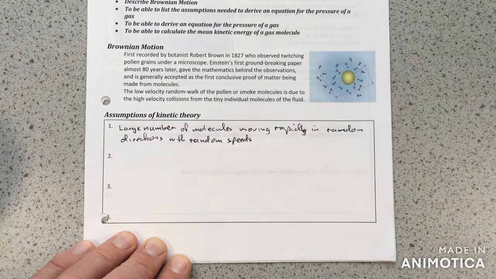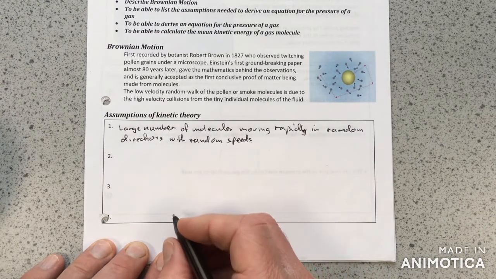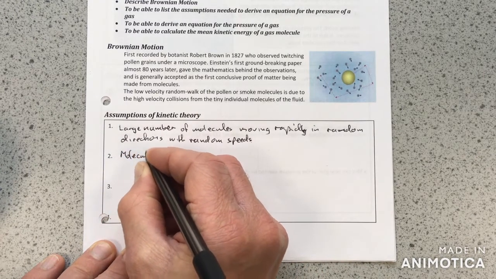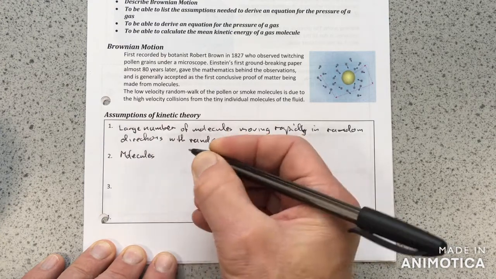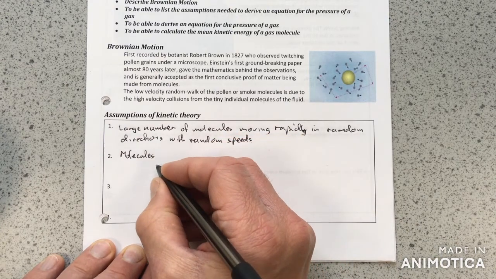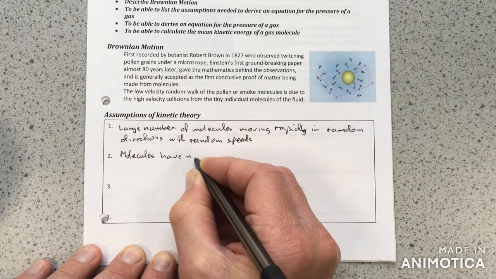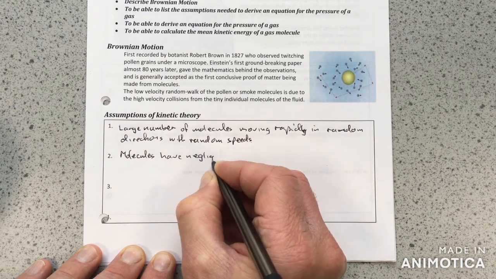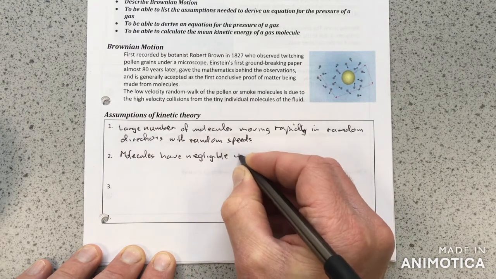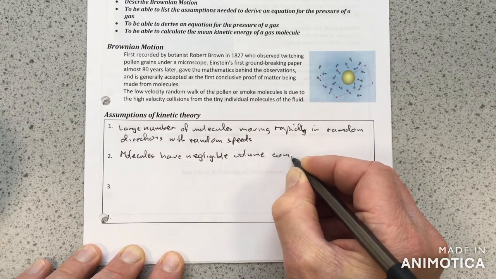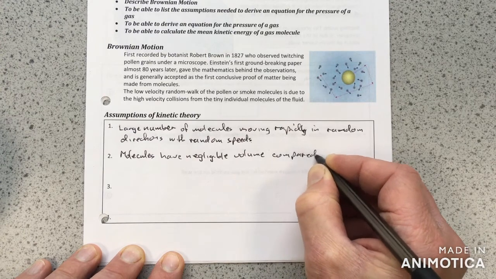Sum it up. The second one is that the molecules, they're basically tiny, otherwise it wouldn't work. You need it a bit more scientific. So the way to phrase this, they have negligible volume, okay, so they are tiny compared to, because it's not just they're small, but compared to what?